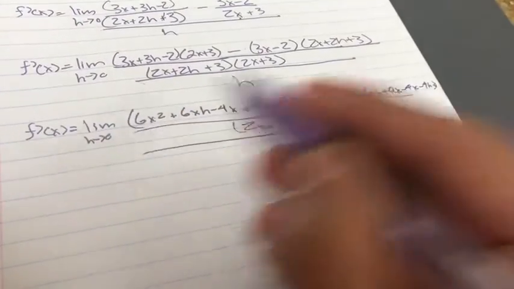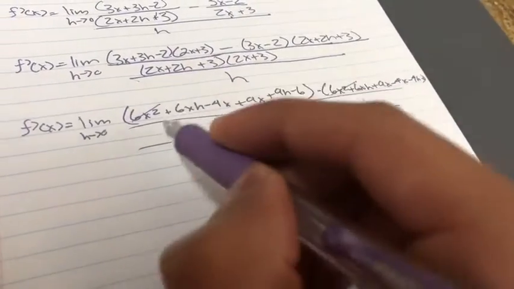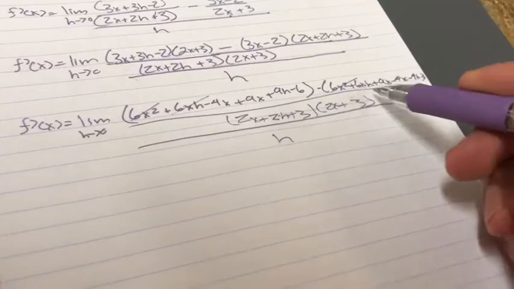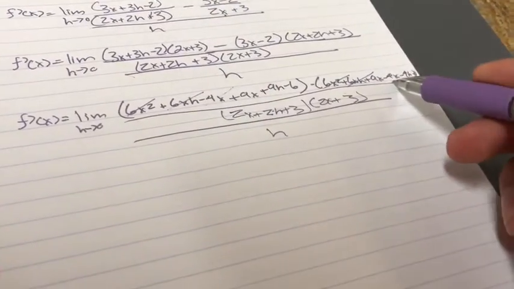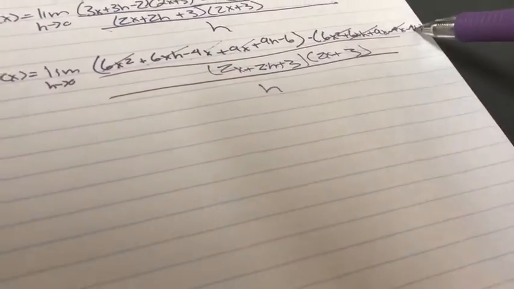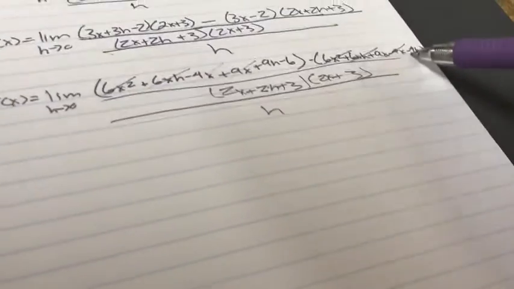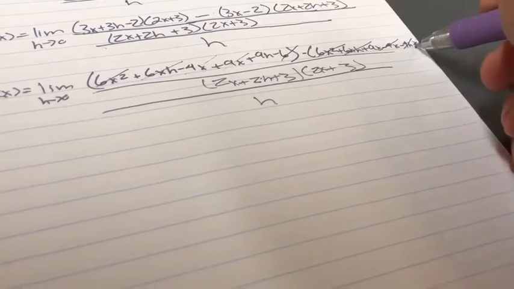Now the next thing we're going to want to do is cancel out all of the like terms, like here, 6x squared and negative 6x squared will cancel. This will cancel. The minus 4x and the positive 4x will cancel. 9x won't cancel, but it'll reduce. And then the negative 6 and the negative 6.